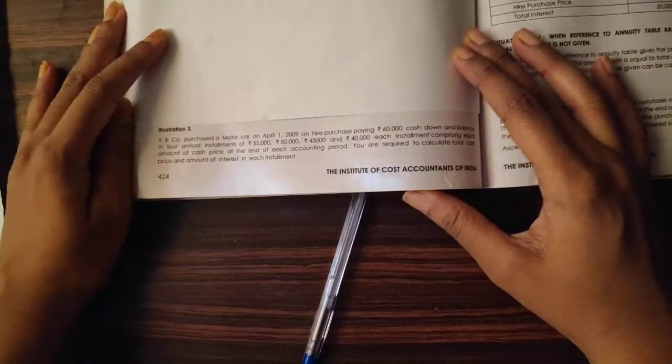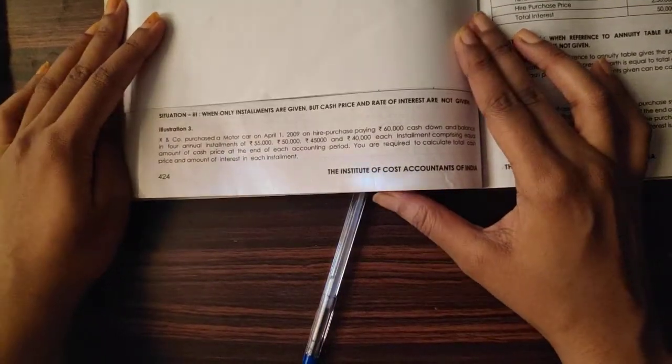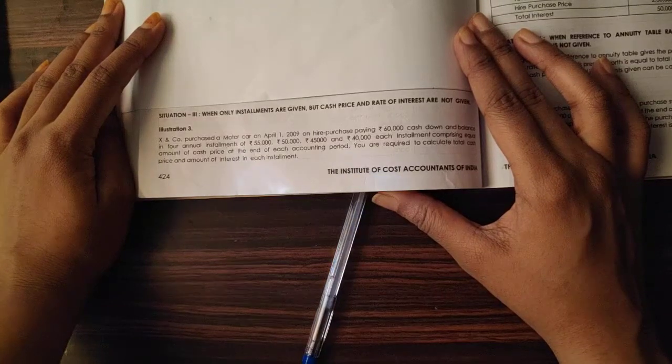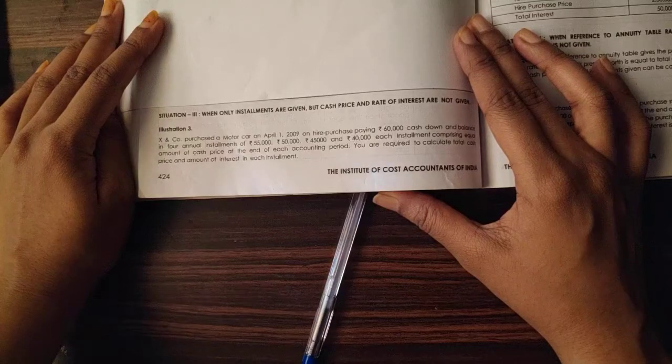Okay, so now we have this question here. That is another situation when only installments are given but the cash price and the rate of interest are not given.